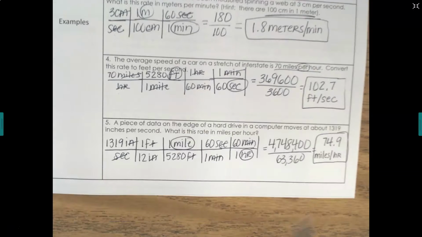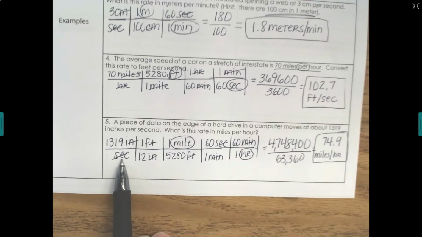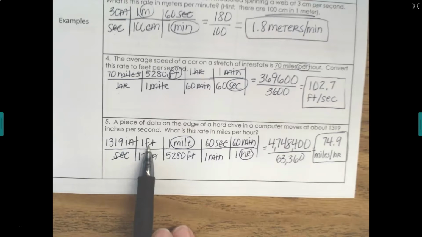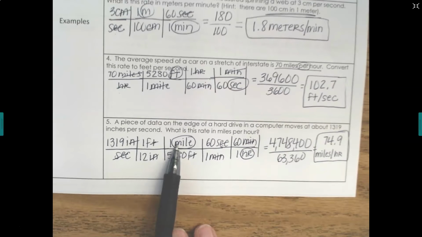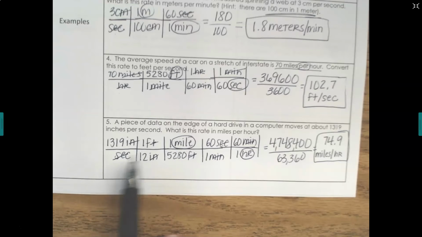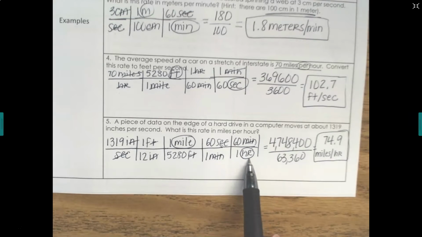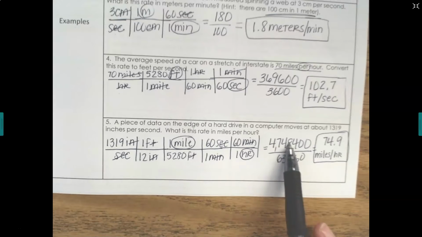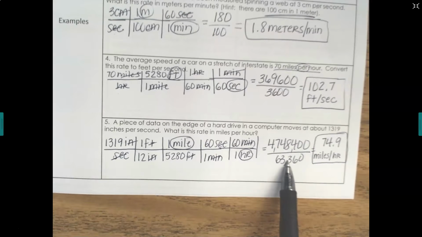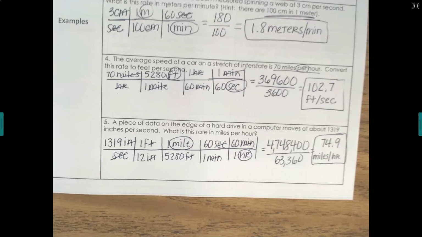All right, so we started with 1319 inches per second, so 1319 inches per, that's your division, second. I went ahead and took care of the distance first, inches into feet, feet into miles. Once I was in miles, I stopped because that's where I'm supposed to be. And then I took my time, seconds into minutes, minutes into hours, multiplied across on the top, multiplied across on the bottom, and then simplified, and I got 74.9 miles per hour.